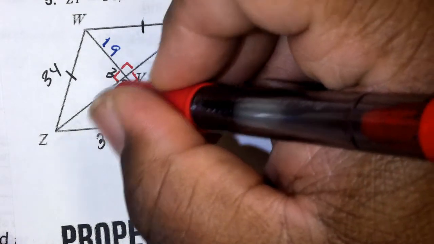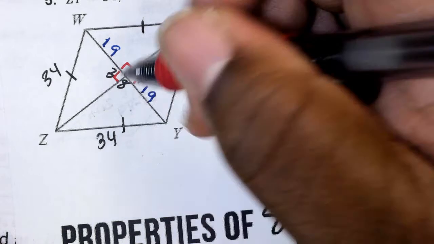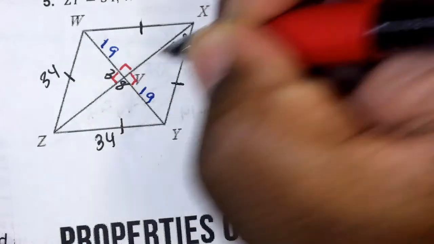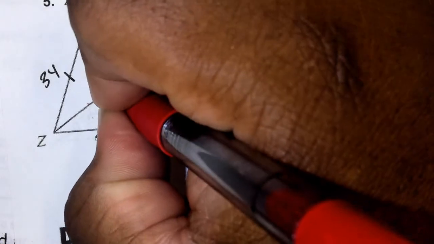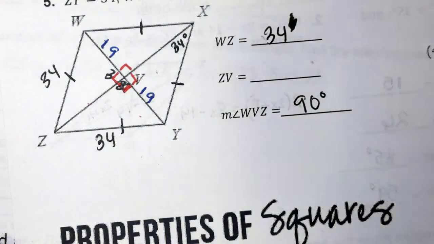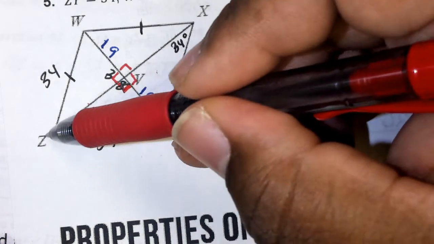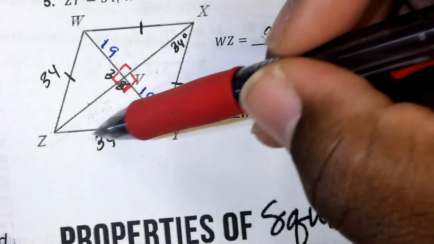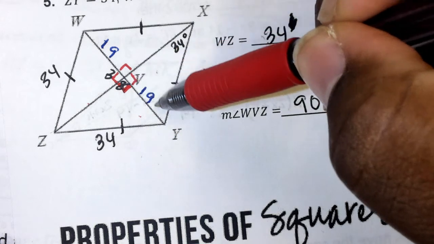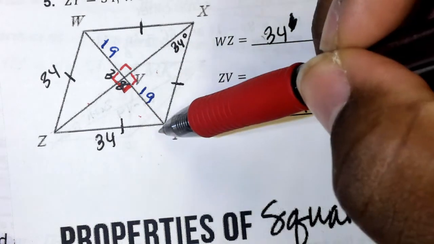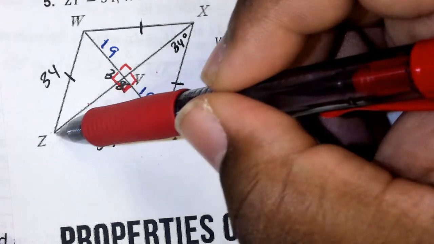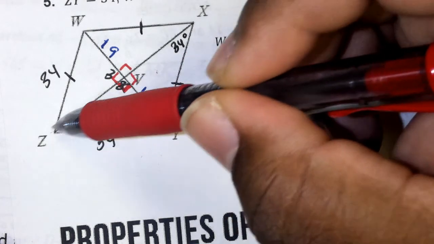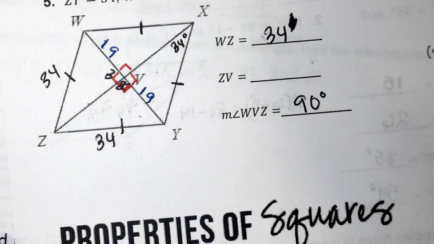I need to find ZV, this side right here. The way I see this, I see 4 small triangles inside of this rhombus. I see 4 small right triangles too. In those right triangles, I'm looking at this one right here since it has ZV on it. In this triangle, I see a side that has 19, and then a side right here that has 34 on it. How would I find this missing side that I need, ZV? Ain't that easy.